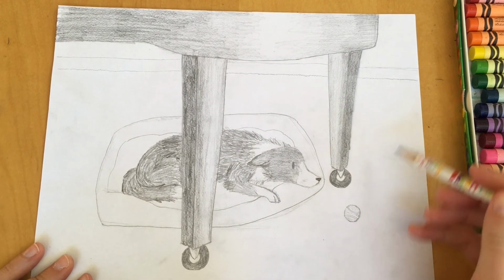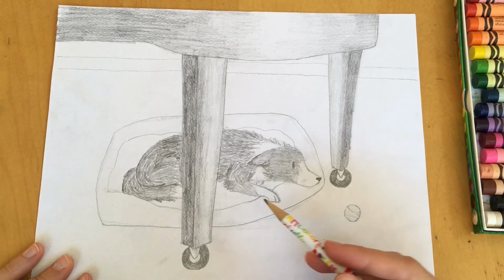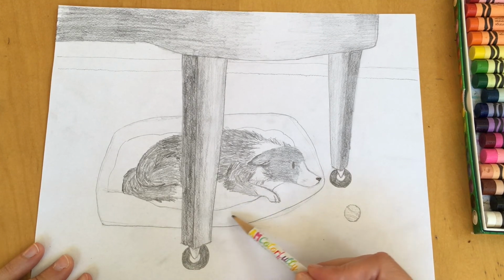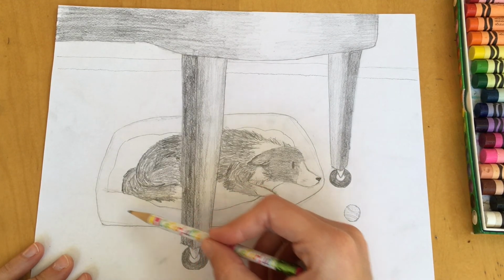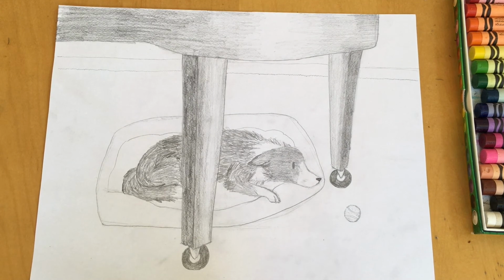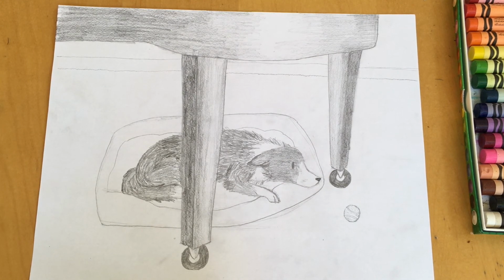I could keep going. I could fill in some more carpet textures if I wanted to, or maybe add a fabric texture to the dog bed here, but I think I'm gonna leave it where it is for right now, because we're about out of time. But I did want to point out a couple of different art elements I was able to use to create that visual texture.